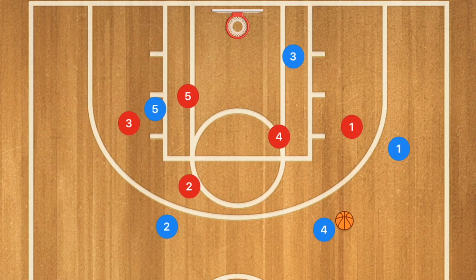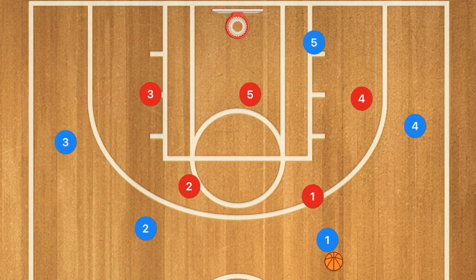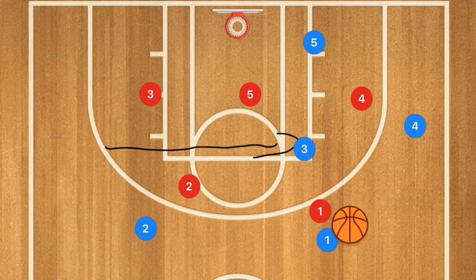And you can loop this play as many times as you want, or until you score, or until your shot clock runs out. Now, if you're running up against a 2-3 zone defense, you're going to want a play that is going to really attack the gaps. So what we're going to do here is have player 3 cut across into the high post, and when he's cutting across, I really want player 1 to pass to player 3, especially if he can.